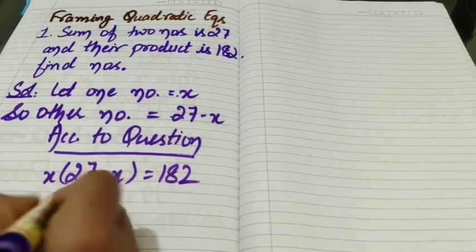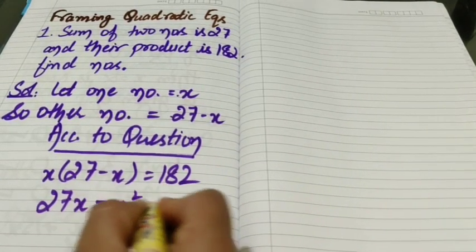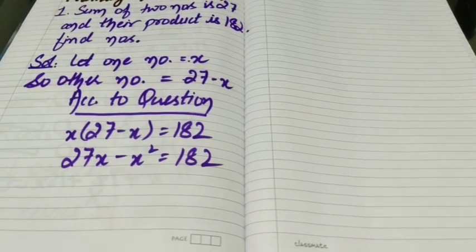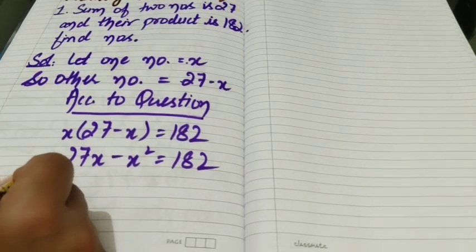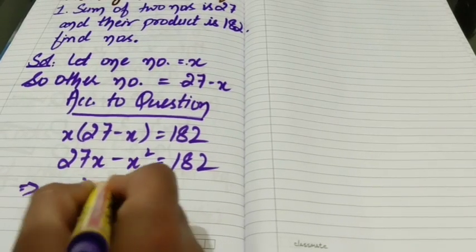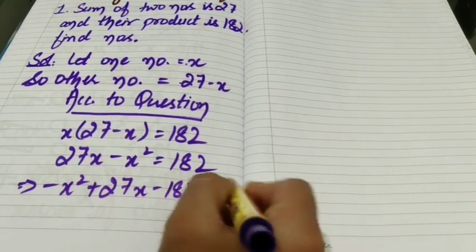On simplifying it, we get 27x minus x squared equals to 182. So by keeping all terms on the left side, we get minus x squared plus 27x minus 182 equals to 0.